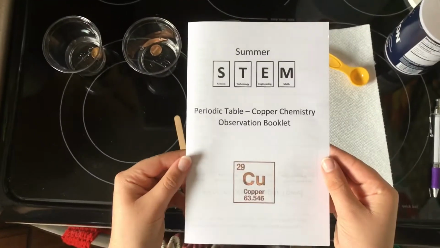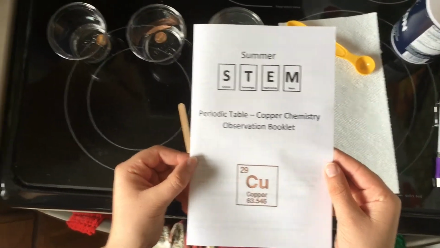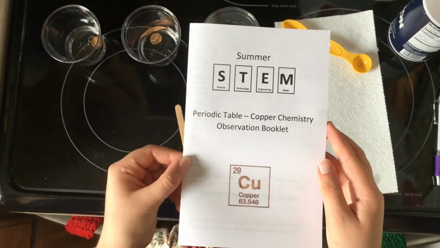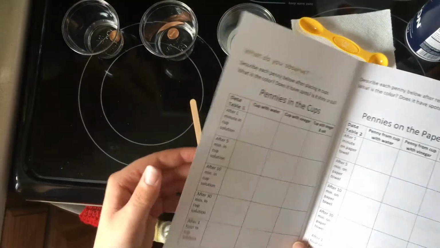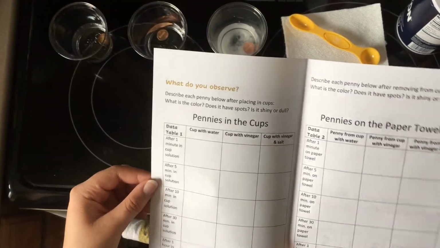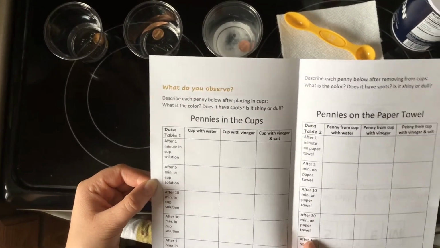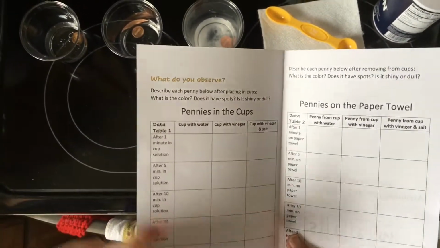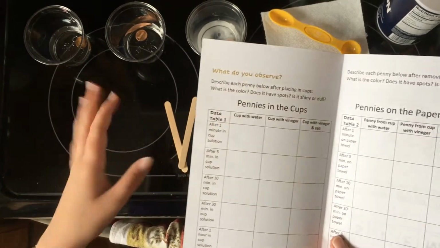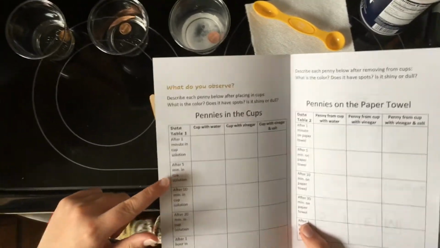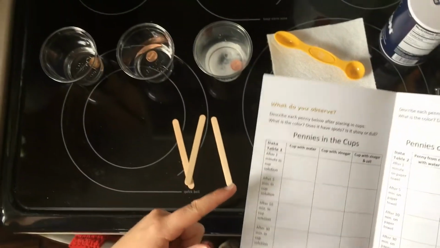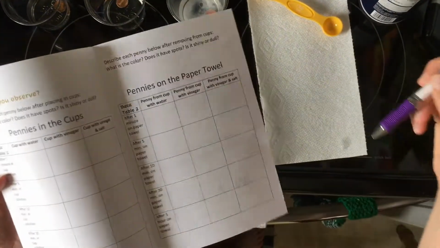Now, everyone is going to be given this little booklet that is in your kit. Inside, there are 2 charts. And so for this particular part of the experiment, we're going to use this first chart. Find your pencil or your pen. You can use this pen if you want.